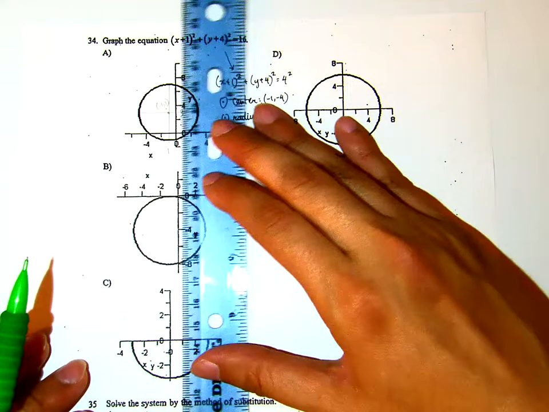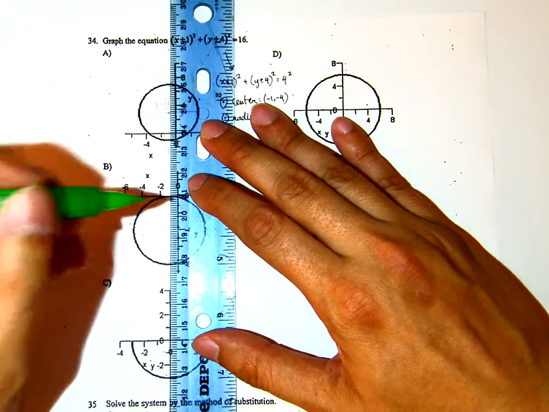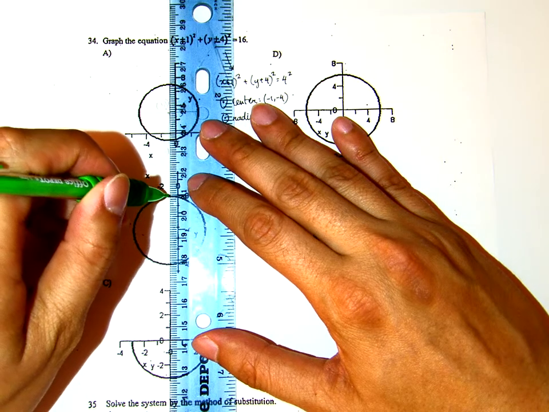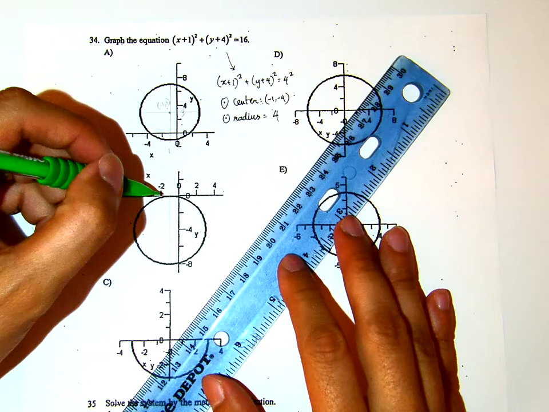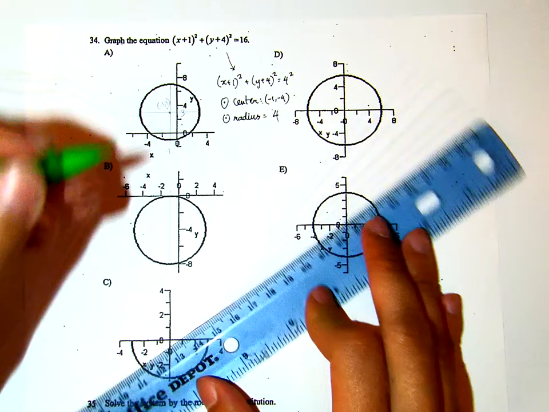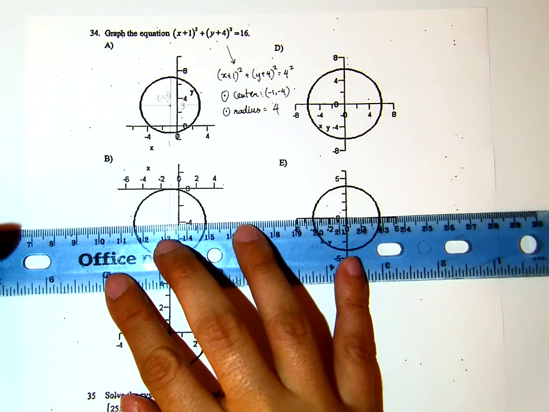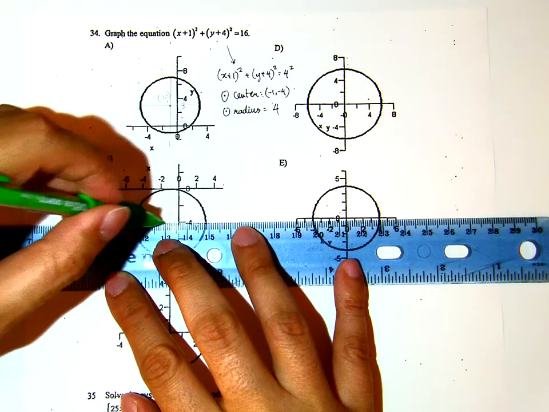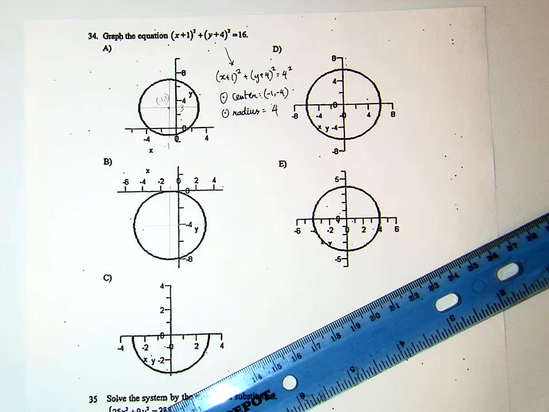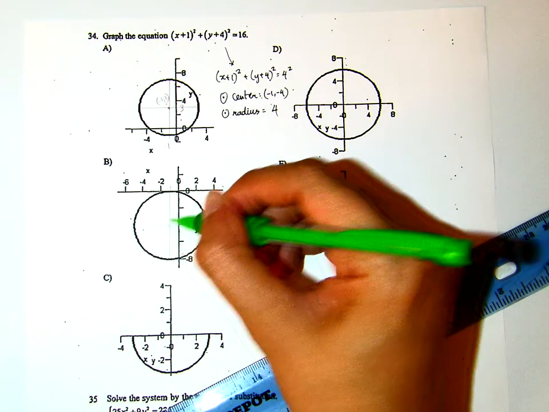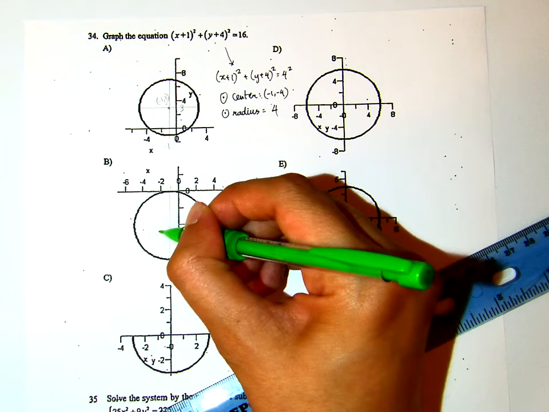You can see that it touched there. That's the negative 1, right? Negative 2 divided by 2, that's negative 1. And apparently it confirms what we want, that the y is negative 4. So the center here is (-1, -4).